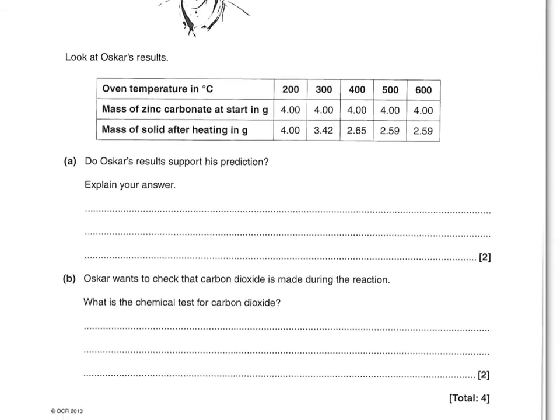And he's got some results there, and it asks you whether they support his prediction. So there's no mark for saying yes or no, but if you put yes, you need to say that as the temperature increases, the mass decreases. So you can see here that as the oven temperature increases, the mass of the solid after heating decreases.